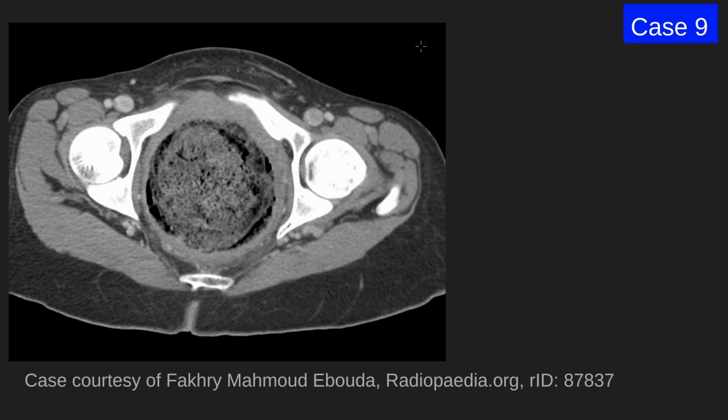Moving on, case number 9. This patient presents with chronic constipation and perineal pain. This is an axial CT image after administration of IV contrast. These are the pelvic bones on both sides. There's a distended structure in the pelvis containing stool.